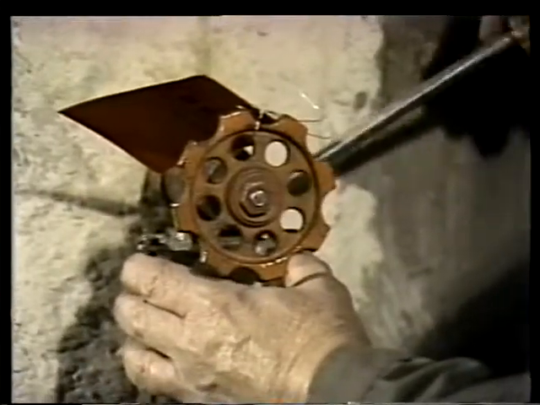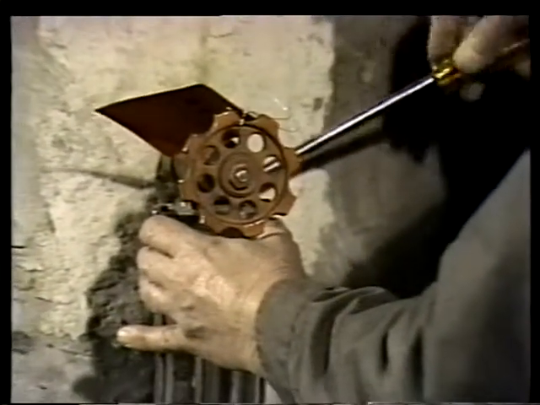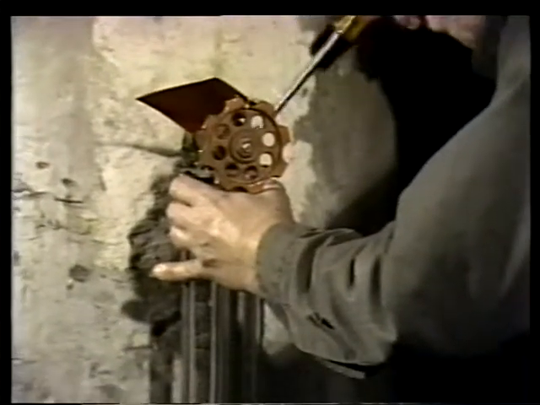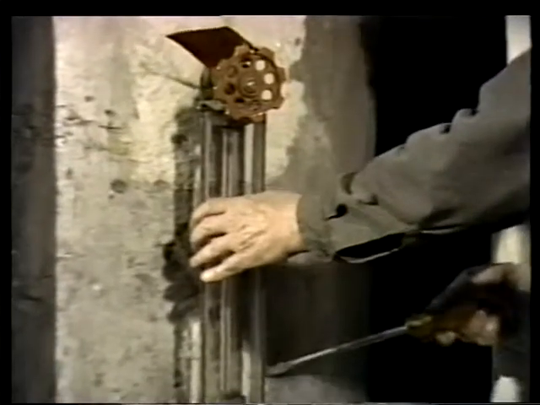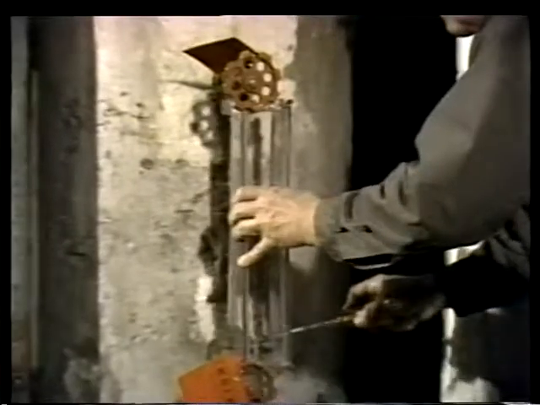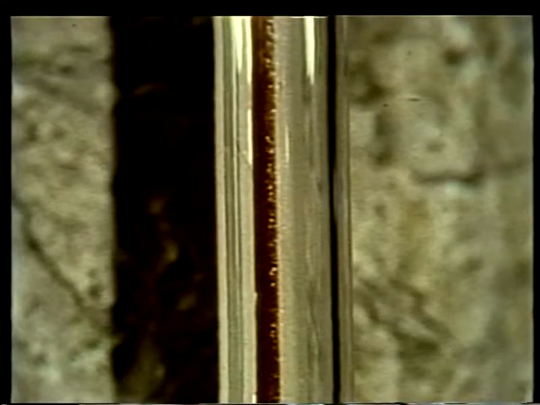Now, once the gauge has been depressurized, remove the protective cage. If your gauge has an illuminator, this one doesn't, it must also be removed here. Once the protective cage is removed, you must be especially careful not to bang anything against the exposed glass tube.